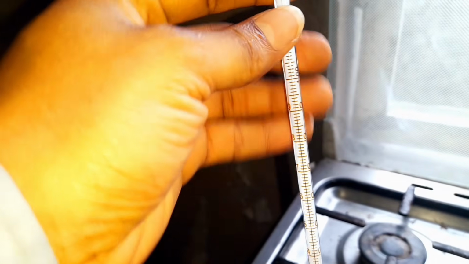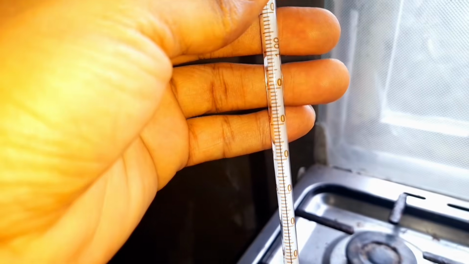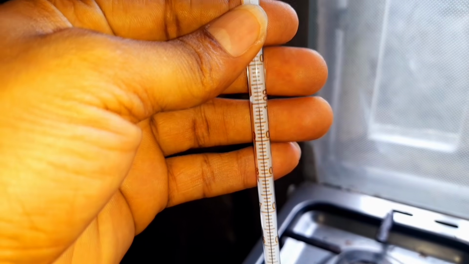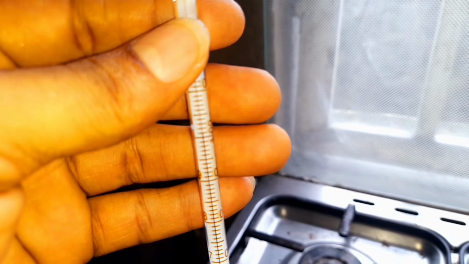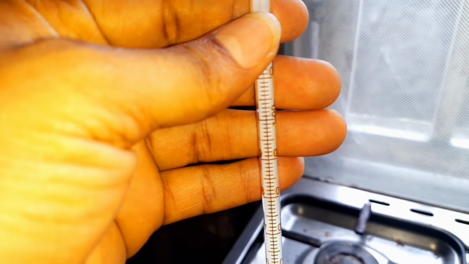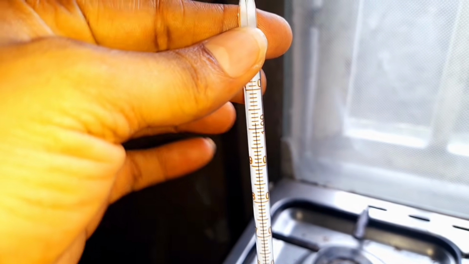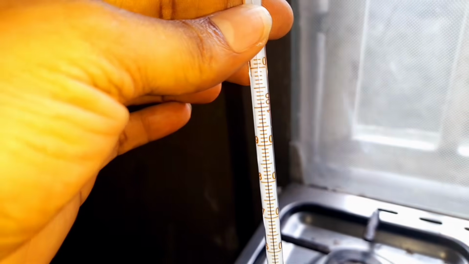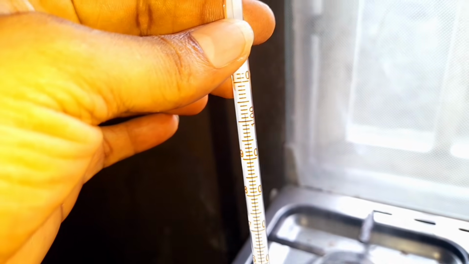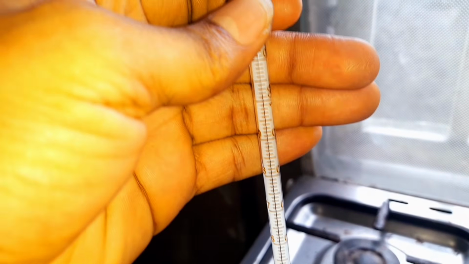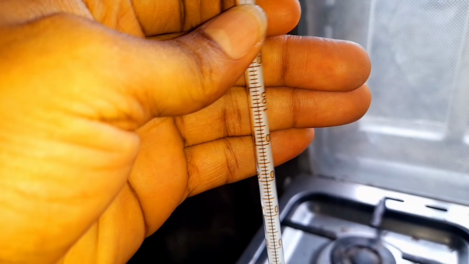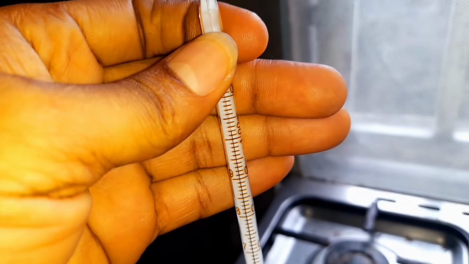Now my water, with the pendulum bulb, has started boiling. Normally it should be 100 degrees Celsius. Let's see if it's above 100. Look at the metallic strip. It passes 100. It's about 102. So you can look at it. It's about 102, which is because of the pendulum bulb.